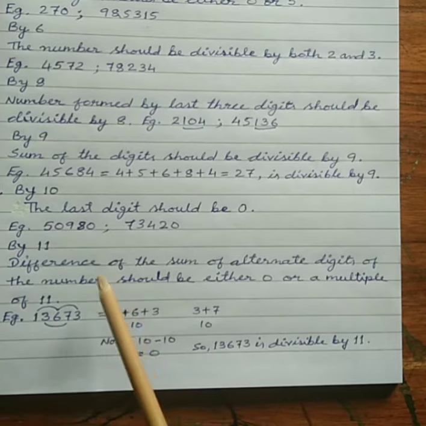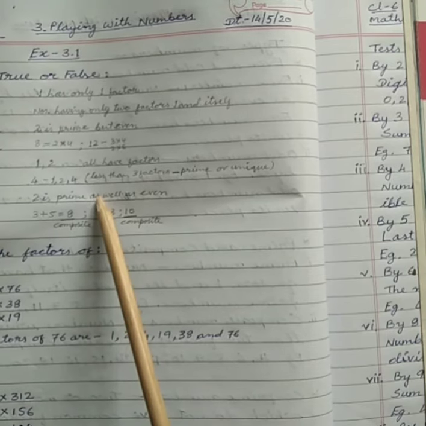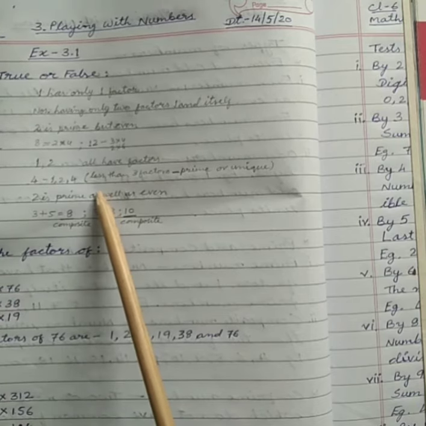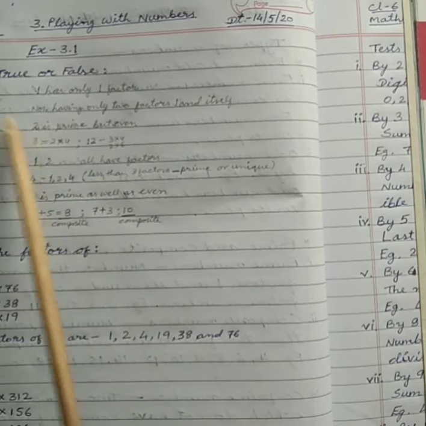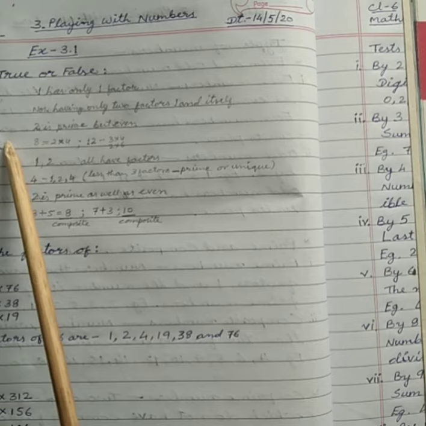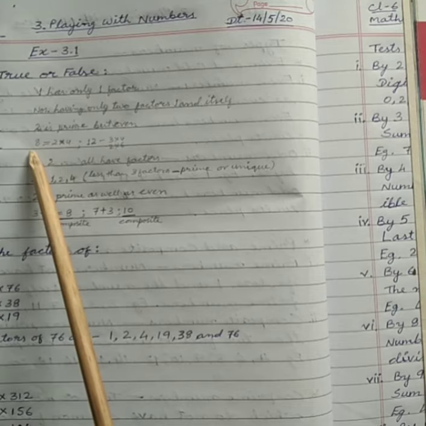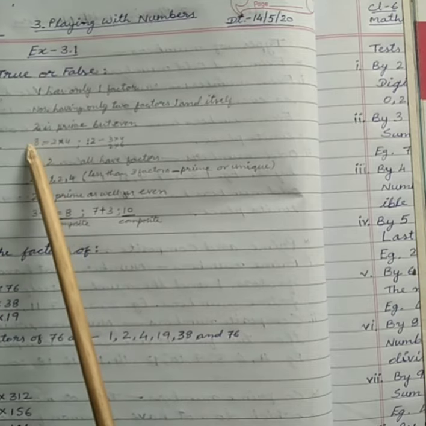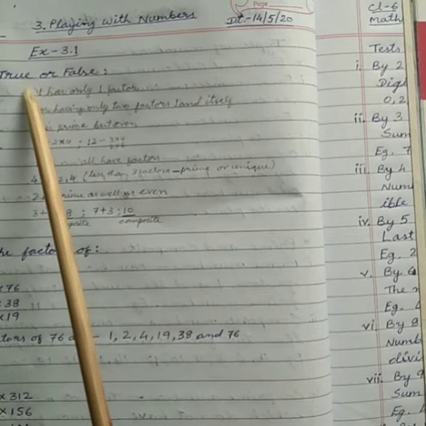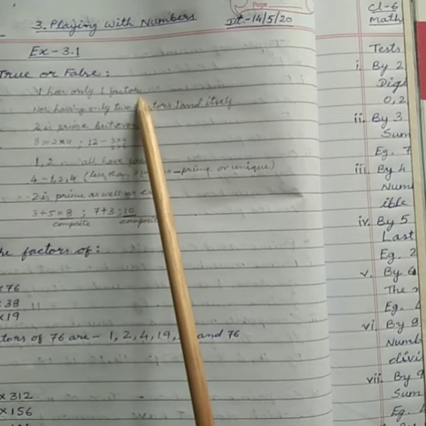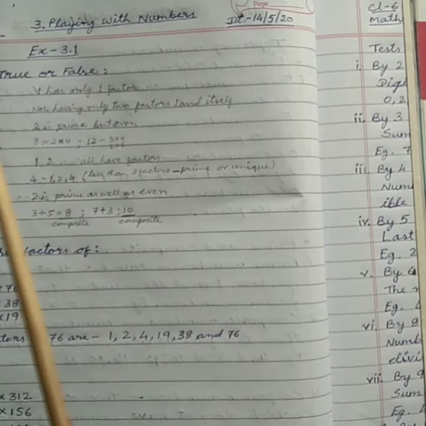Now we will see the exercise. Okay, let's see exercise 3.1. State true or false. First question, A: all natural numbers have minimum 2 factors. That is the statement. It is false, because we know 1 is also a natural number which has only 1 factor. So the first one is false.